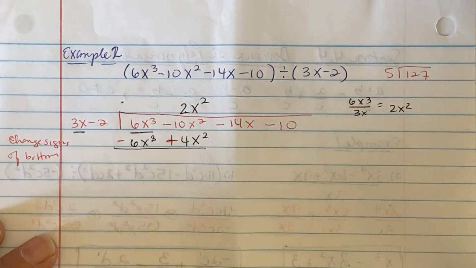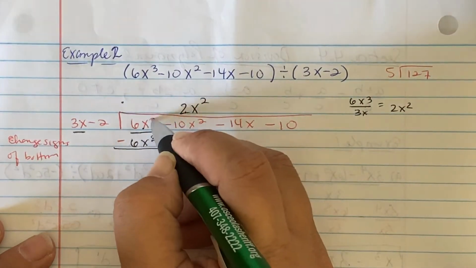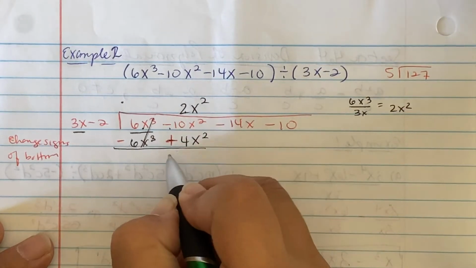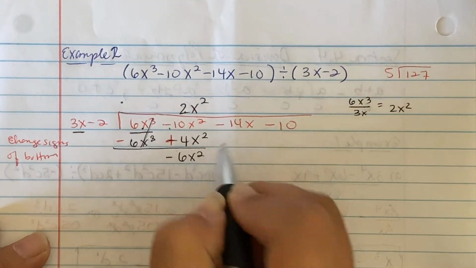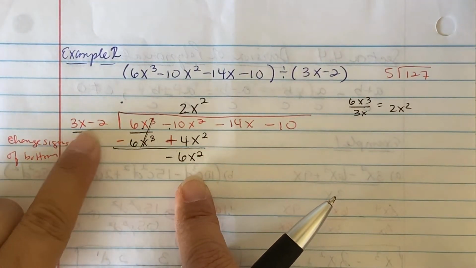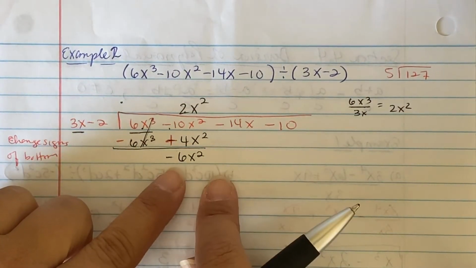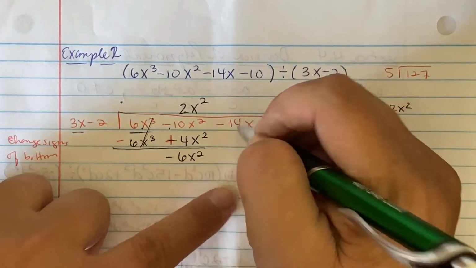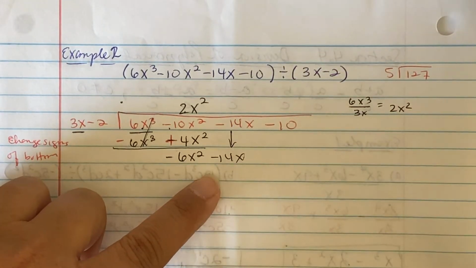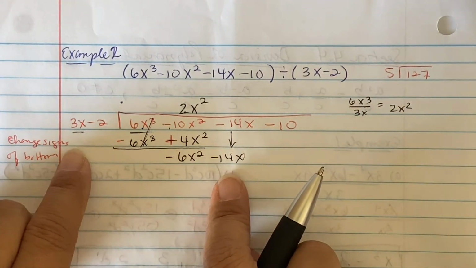So let's look downward. 6 minus 6 cancels out. That's what you want to see. Negative 10, but I have positive 4. I'm short 6x squared. There's your first leading term now. Notice we had 2 terms that we're dividing by, so we need to have 2 terms to work with. Since it's negative 6x squared, you are sliding down negative 14x. So now we have 2 terms and 2 terms.